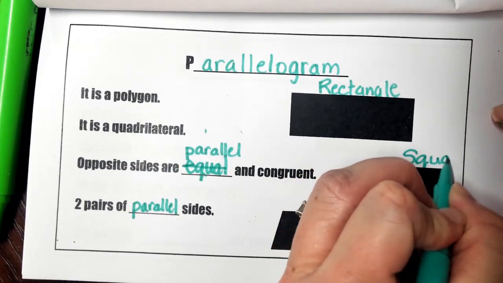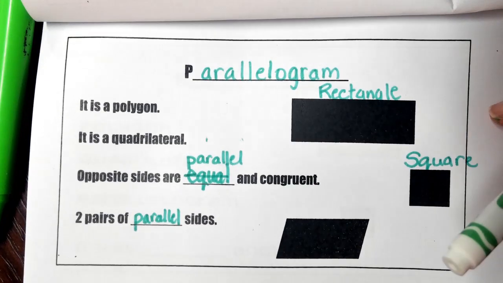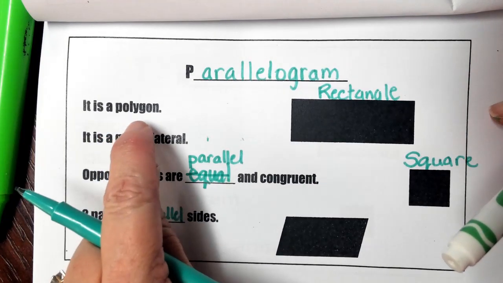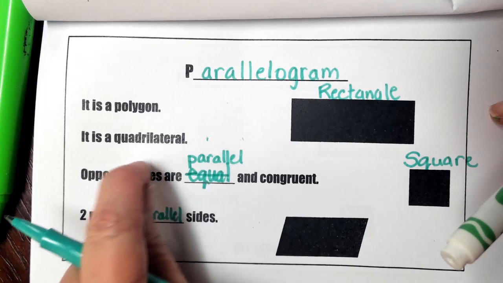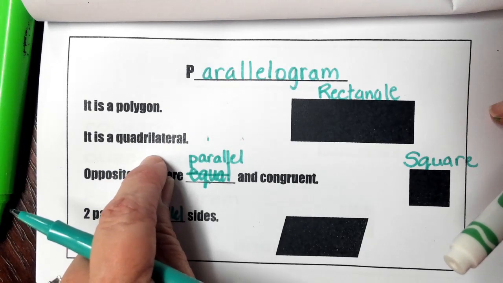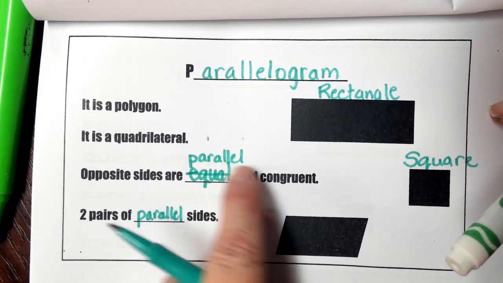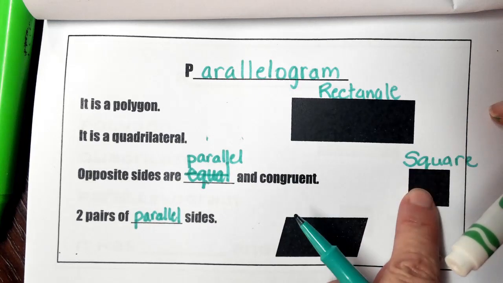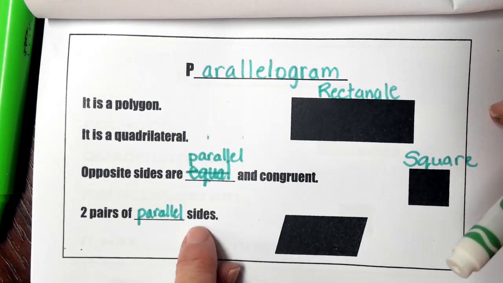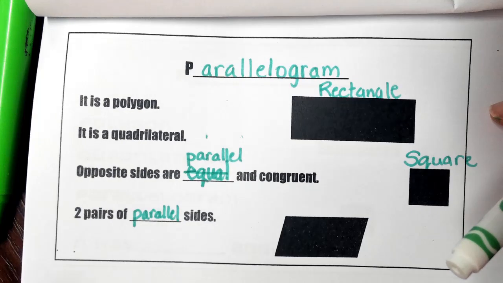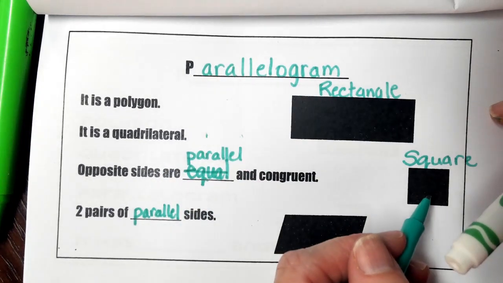A square is a specialized quadrilateral, and it is considered a polygon because it's closed, a quadrilateral because it has 4 sides, but it also has those parallel and congruent sides, opposite sides, and 2 pairs of parallel sides. So it is also considered a parallelogram.